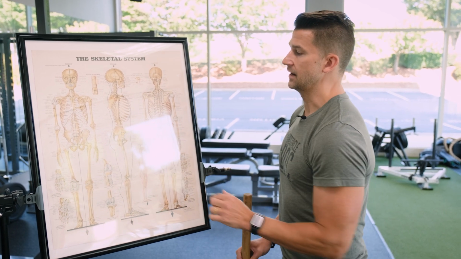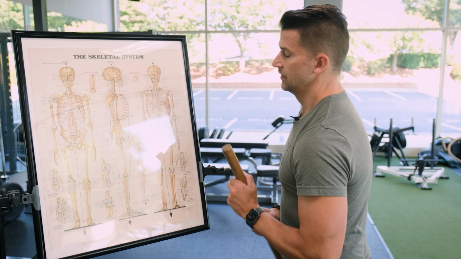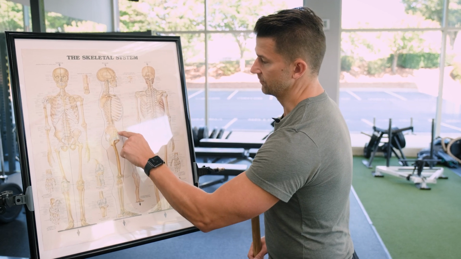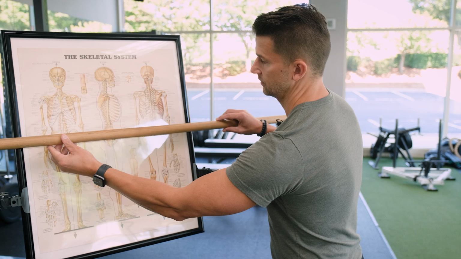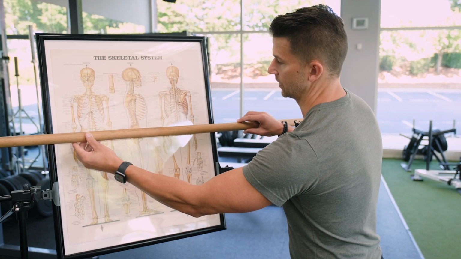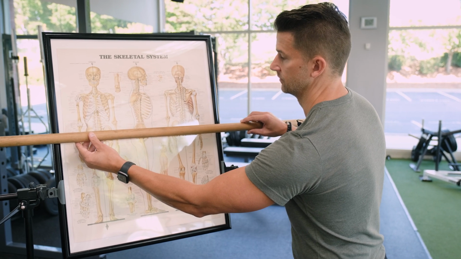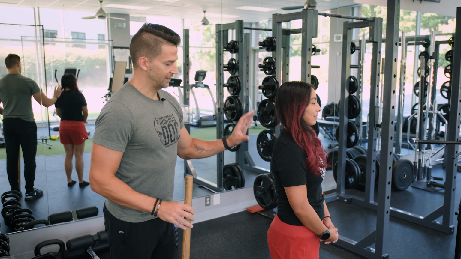Another way to look at it is, if you think about our pelvis, we have 2 bony bumps in the front of our pelvis, and I should be able to draw a straight line going horizontally as well, parallel to the ground. All right, so here's our real world example with Daniela.